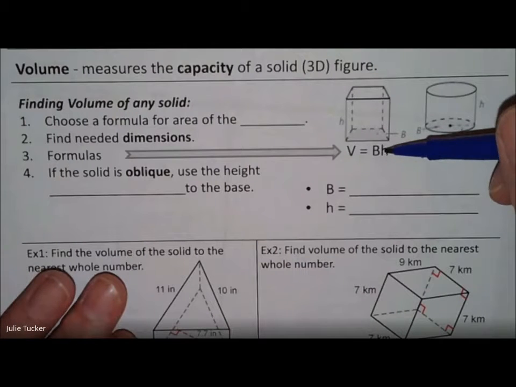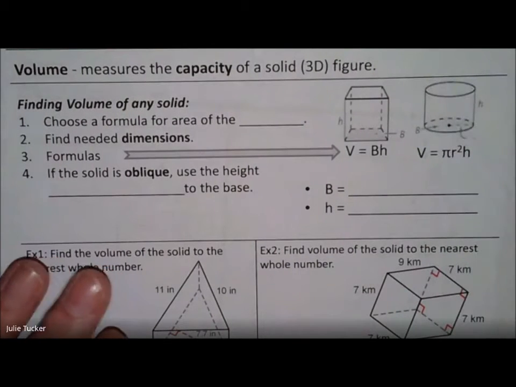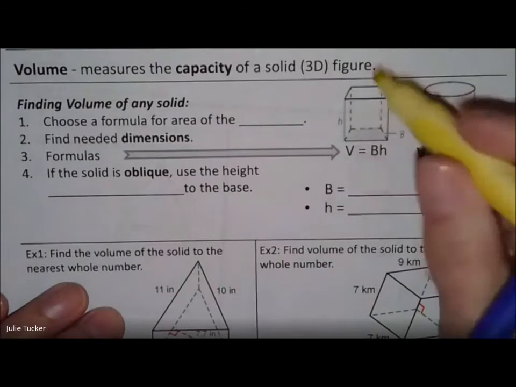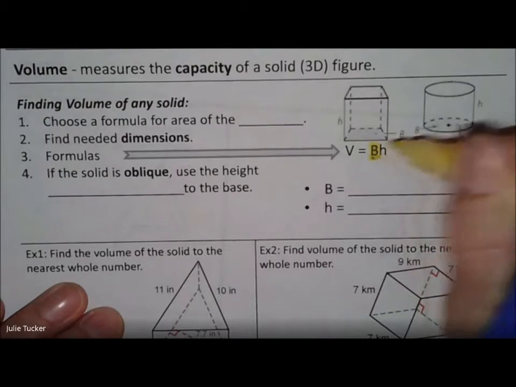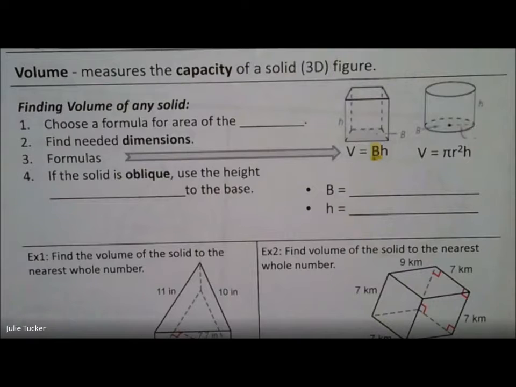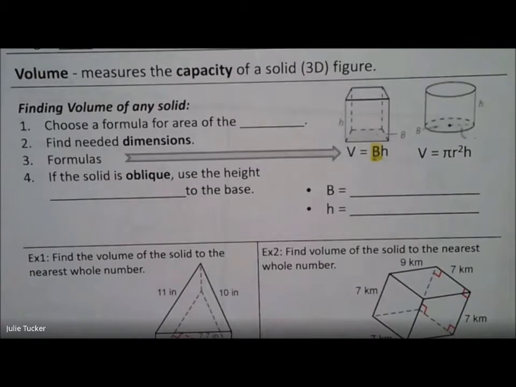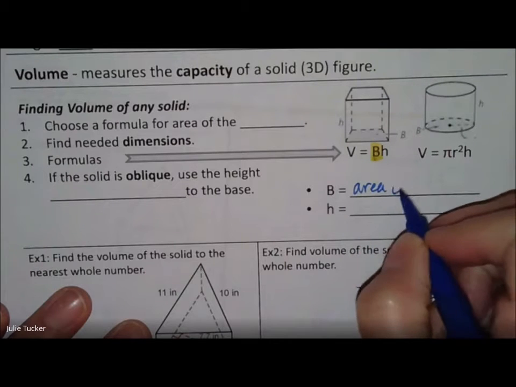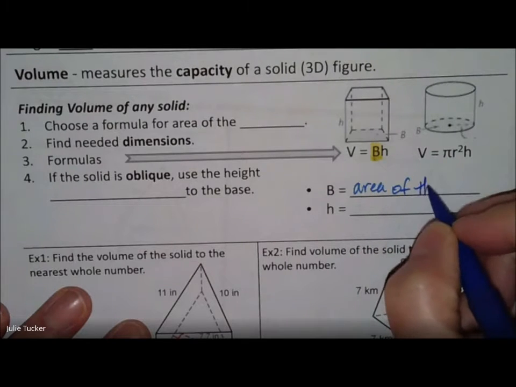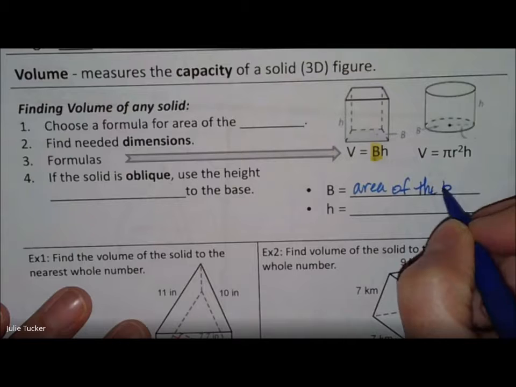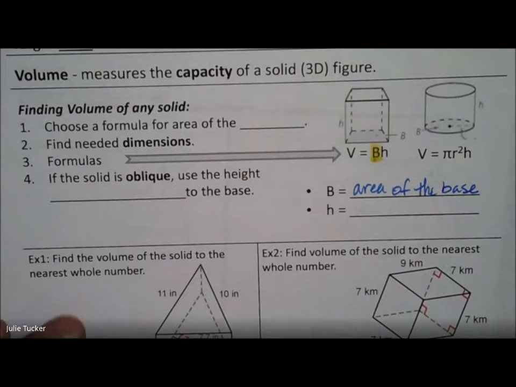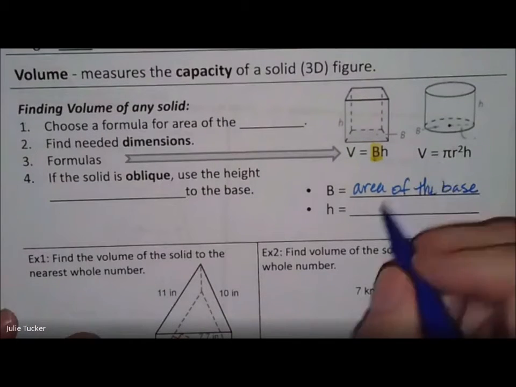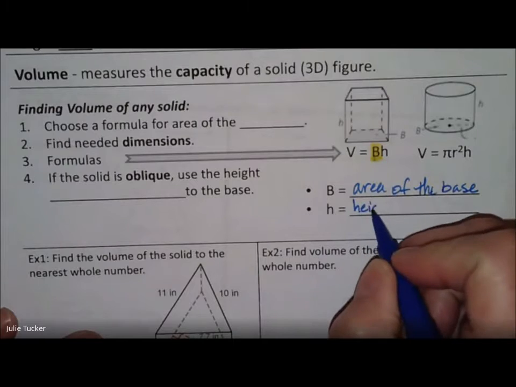And so to find the volume of it, the formula that we use is capital B, which stands for the area of the base, times the H, which is the height of the solid.